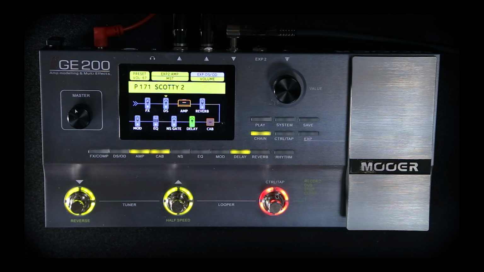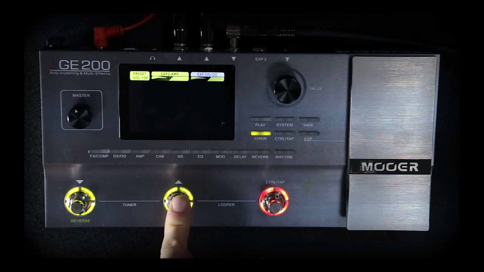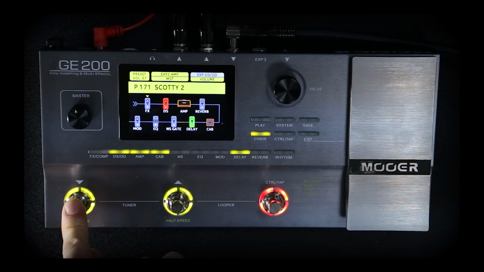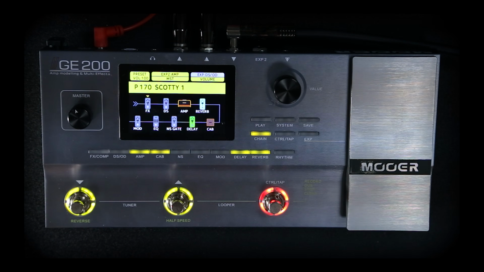So for foot switches, GE200 has 3 foot switches. They have the same controls in either of the main screens. These first two foot switches are for preset down and preset up. They'll scroll through like that.